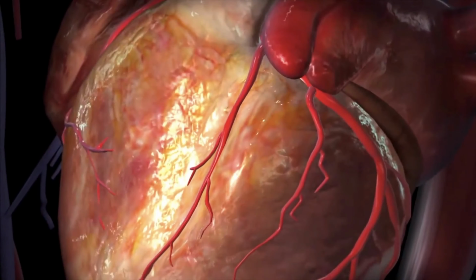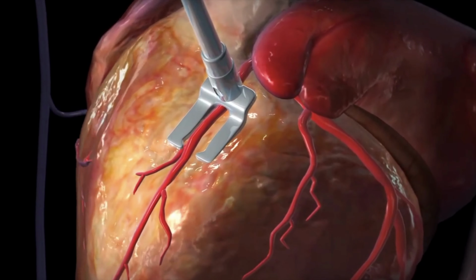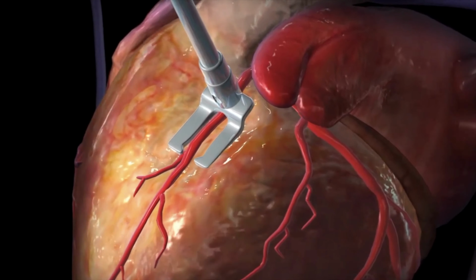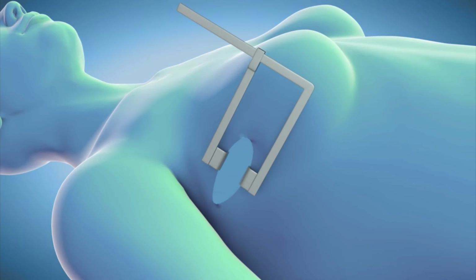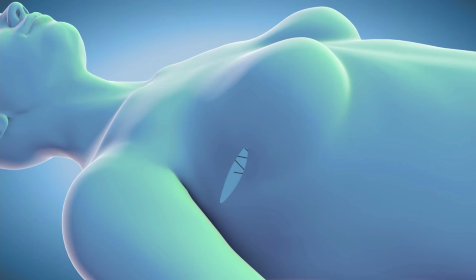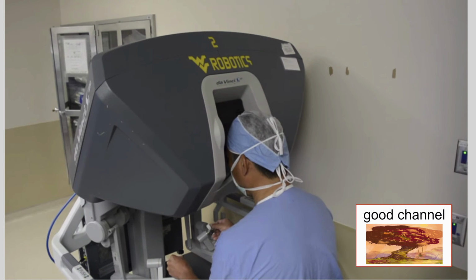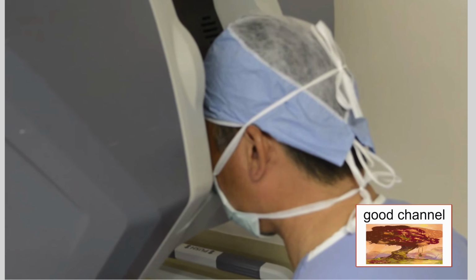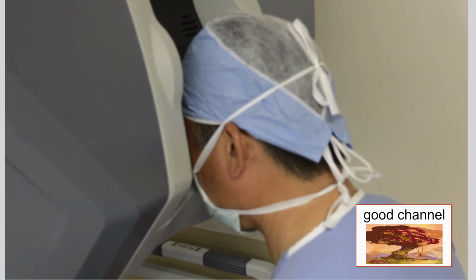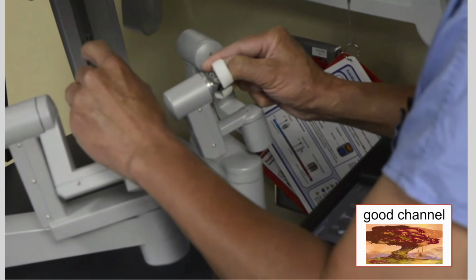In off-pump, the chest is open, but the heart-lung bypass machine for pumping blood is not used. With minimally invasive CABG methods, only small cuts are made in the chest, and a heart-lung bypass machine is not used. An example of a minimally invasive procedure is the robotic procedure. The robotic procedure is done with the aid of a moving mechanical device.